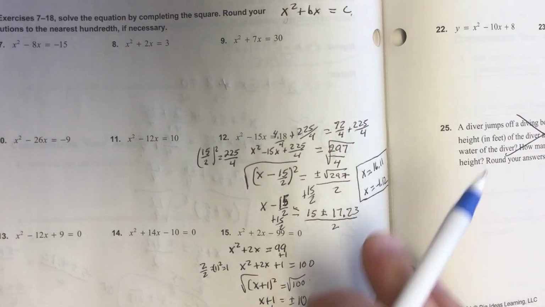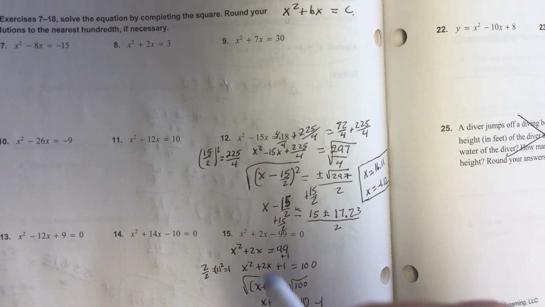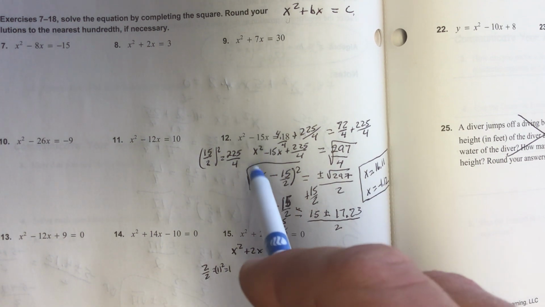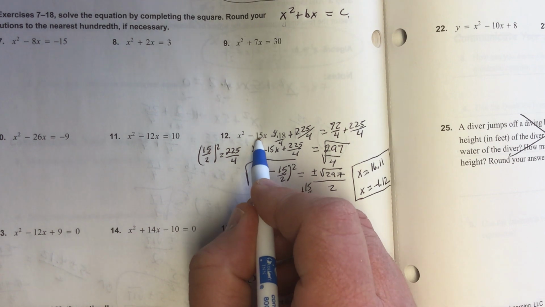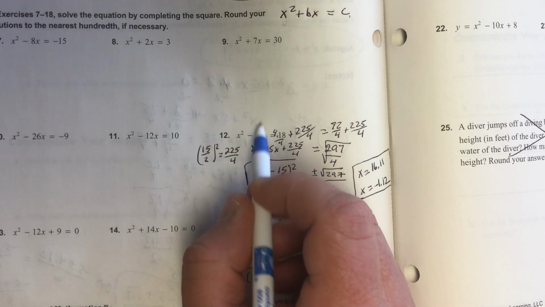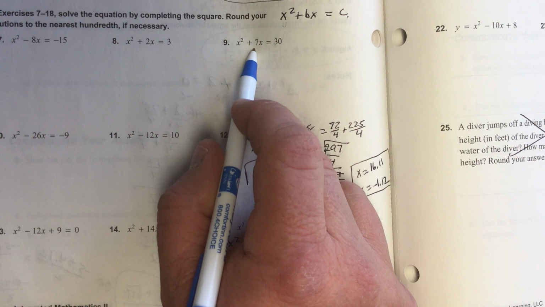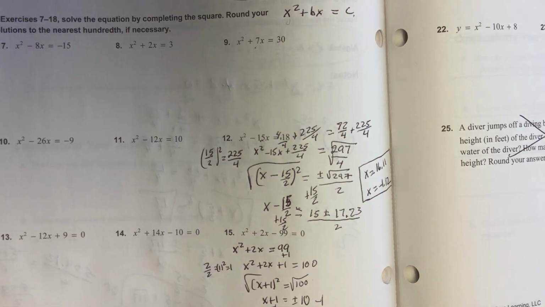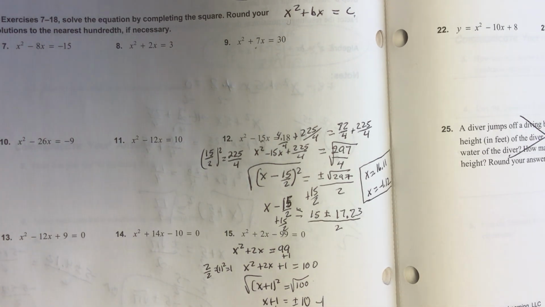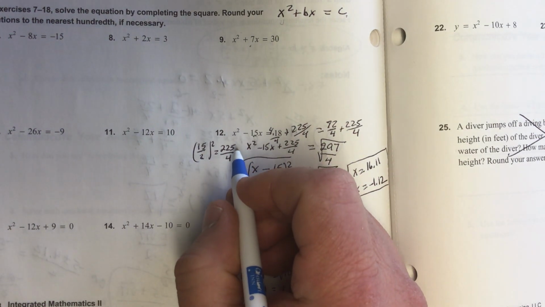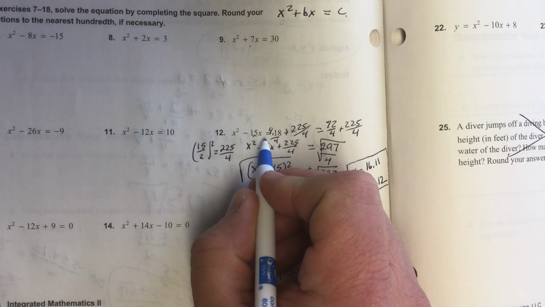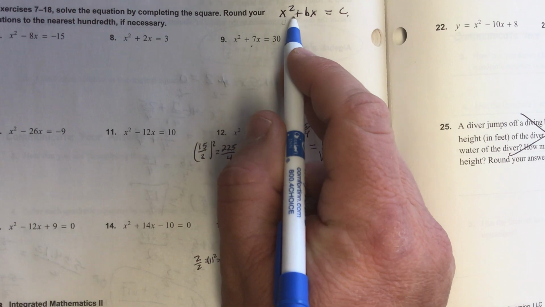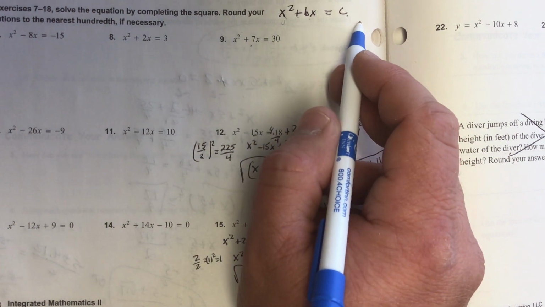I'm going to do 12 and 15 with you, and then I'm going to let you do the rest of them. So let's do 12 together. 12 is a little bit difficult because, again, the 15 is odd. 9 is going to be a little bit difficult. The 7 is odd, if you'll notice. 11, 8, fairly easy because those are not odd. Okay. Now, it already is in the correct form in that I have x squared minus 15x equals 18. So it's already in the right form, x squared plus bx equals c form.